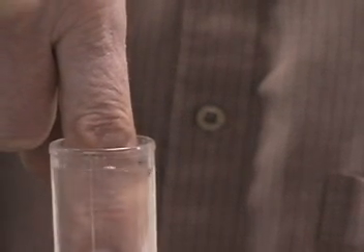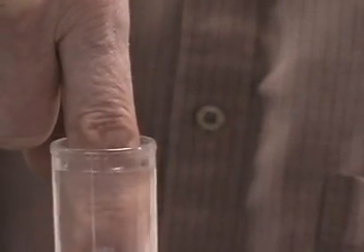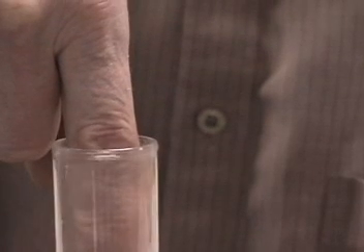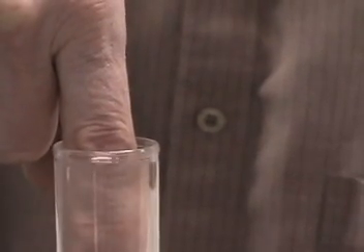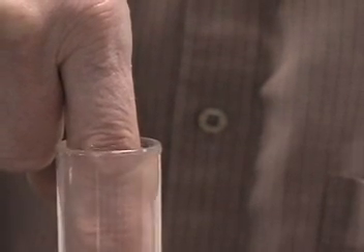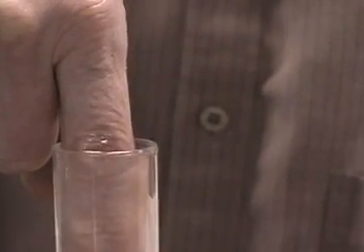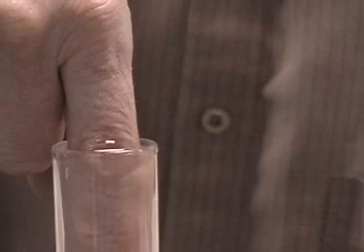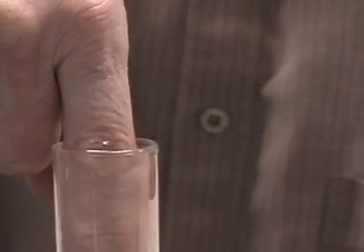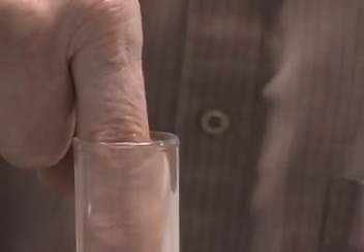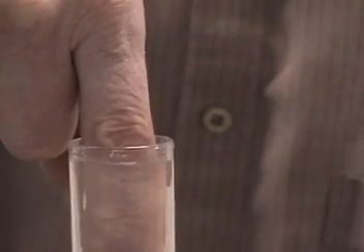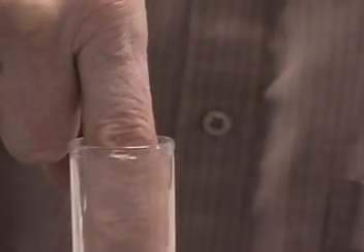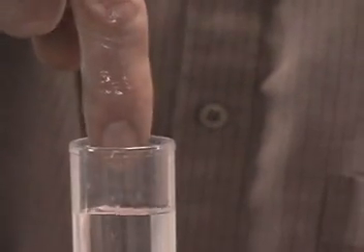This is caused by the fact that light that is reflected from my finger has to pass through the water, and because the water is curved, we actually get refraction taking place, which enlarges the image that we see, and hence the finger appears to be swollen rather than the normal size.